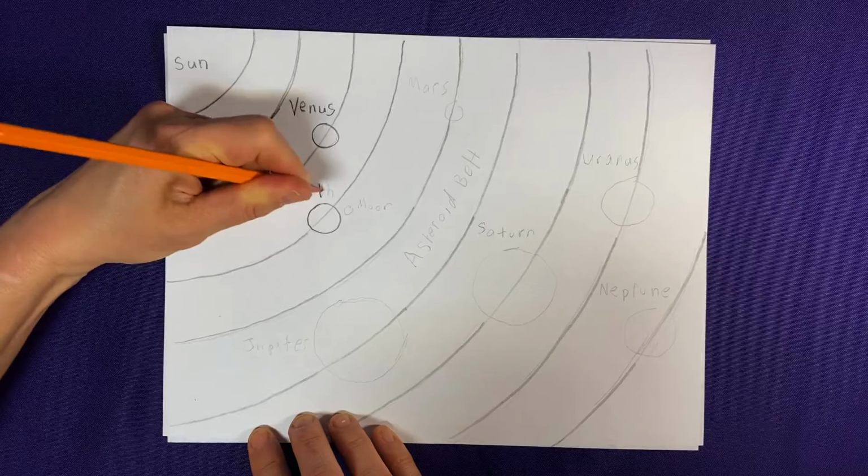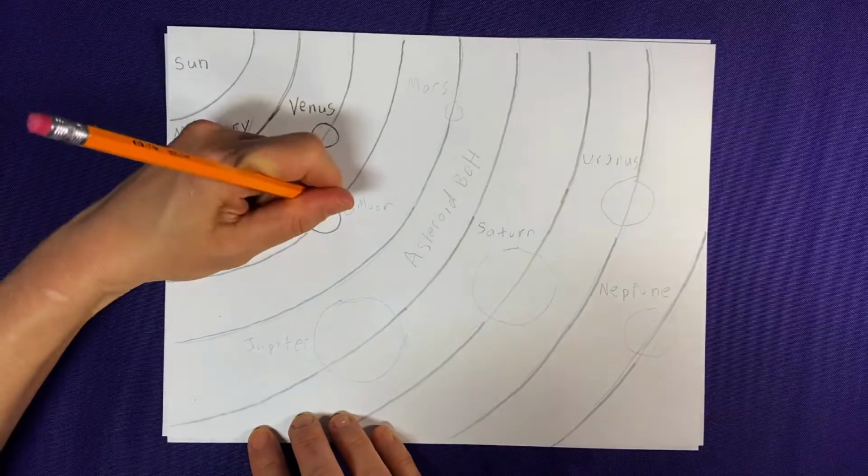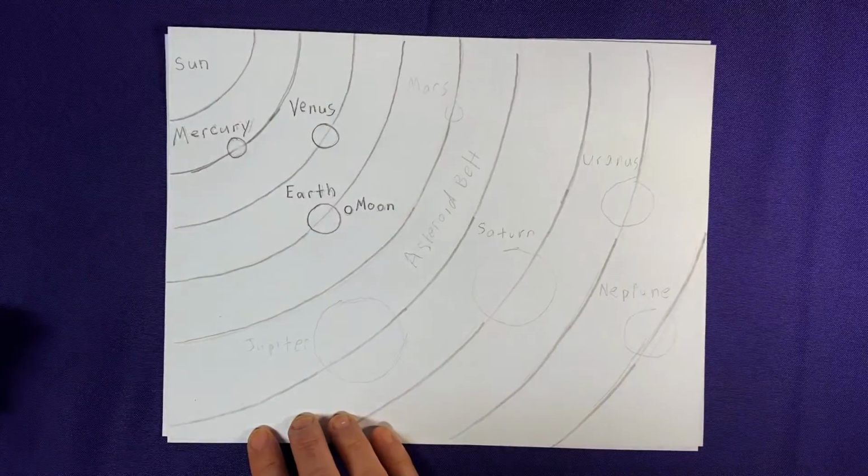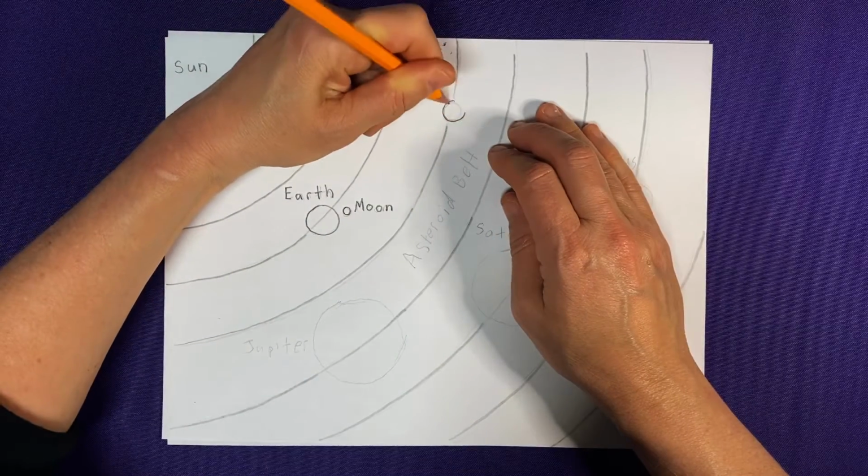Third planet from the sun is the Earth. The Earth, of course, has a moon. The other planets have moons too. Not all of them, but some do. But we're not going to draw every single moon.